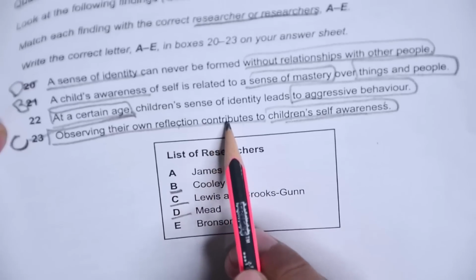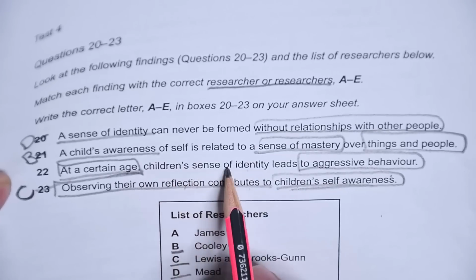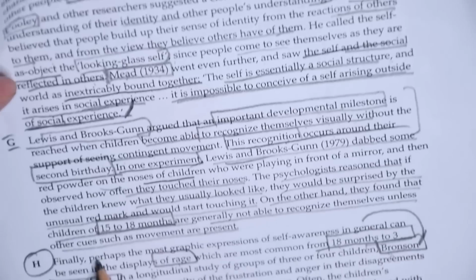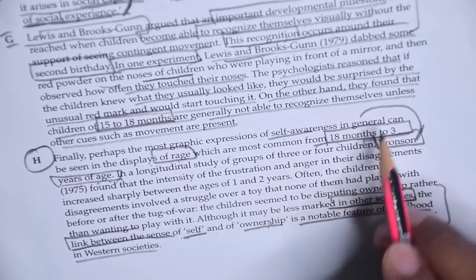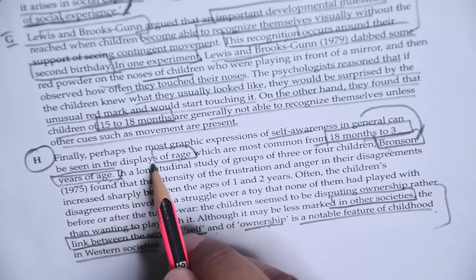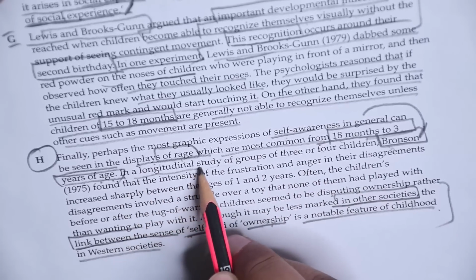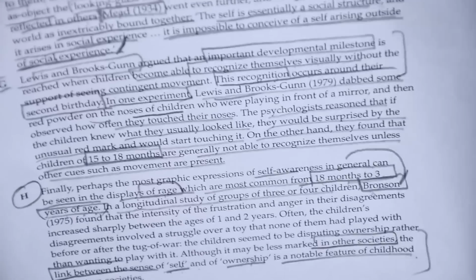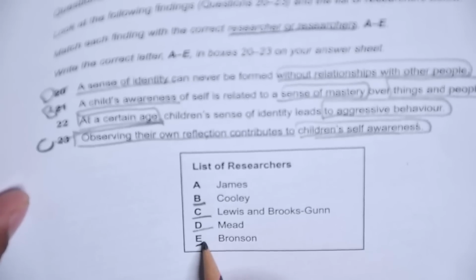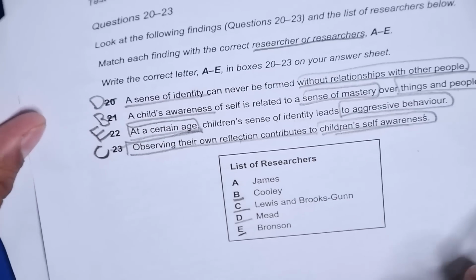Children's sense of identity leads to aggressive behavior, and for this they say perhaps the most graphic expressions of self-awareness in general can be seen in the displays of rage, which are most common from this age, in a longitudinal study of a group of children, and then they give the detail. So this is by Bronson, and Bronson is option E. That is why for question number 22 the answer is E.